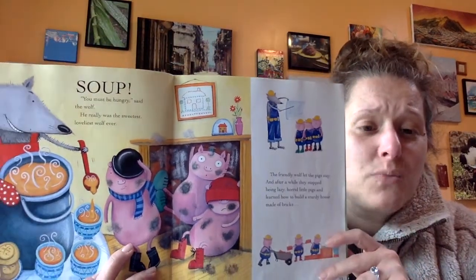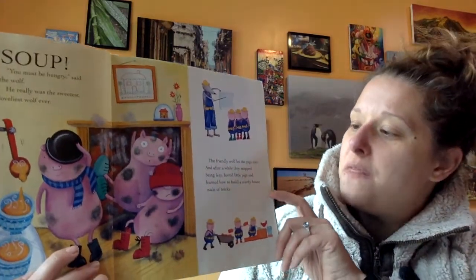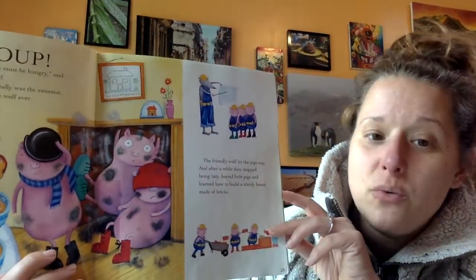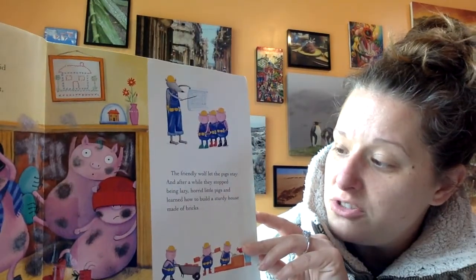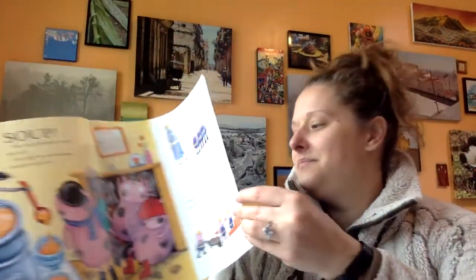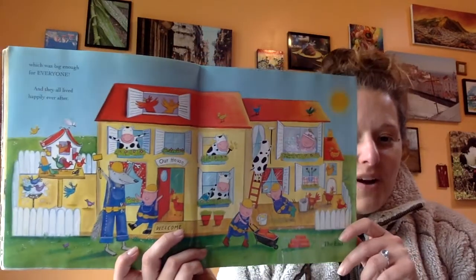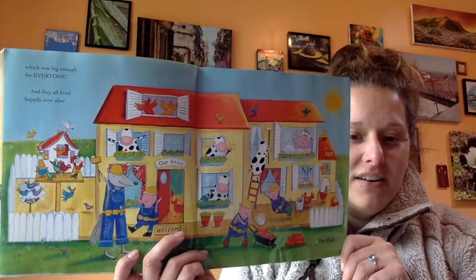He really was the sweetest, loveliest wolf ever. The friendly wolf let the pigs stay, and after a while they stopped being lazy, horrid little pigs and learned how to build a sturdy house made of bricks, which was big enough for everyone. And they all lived happily ever after.